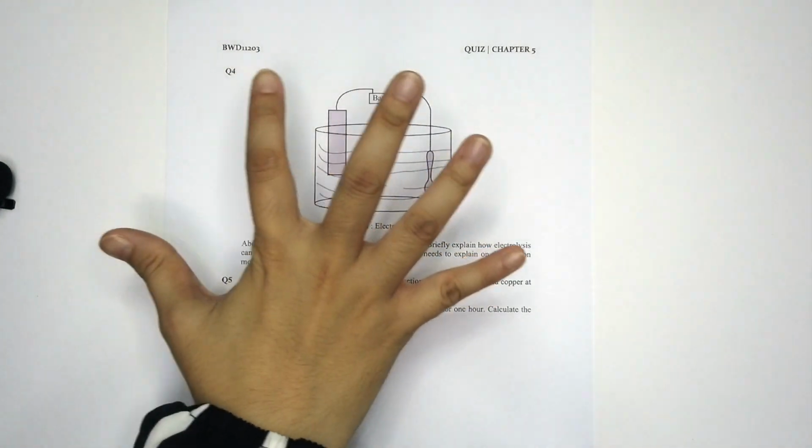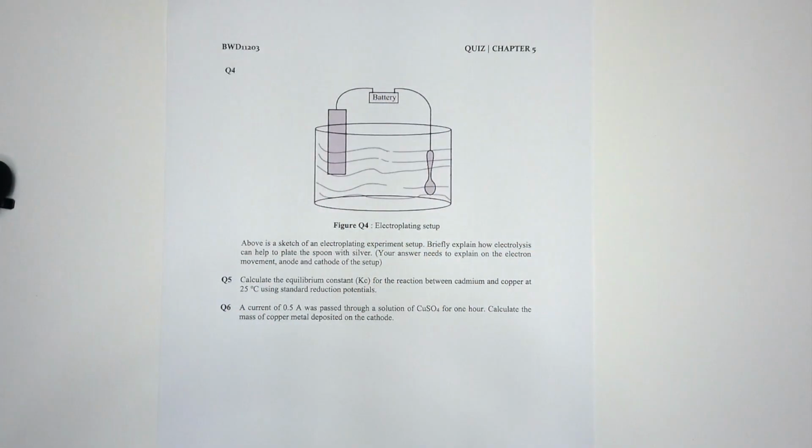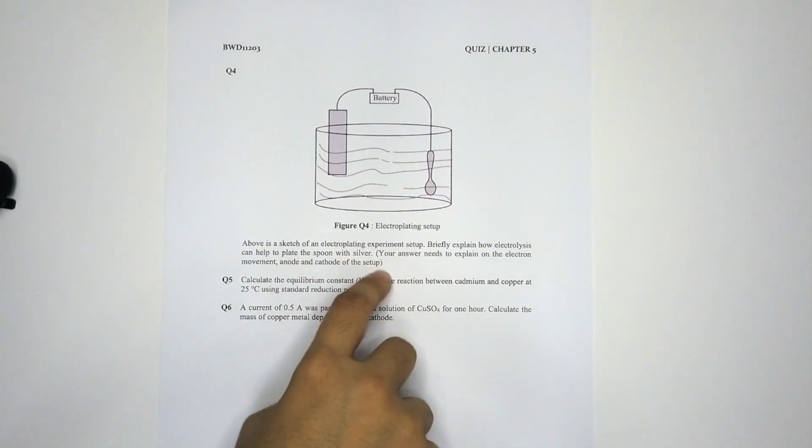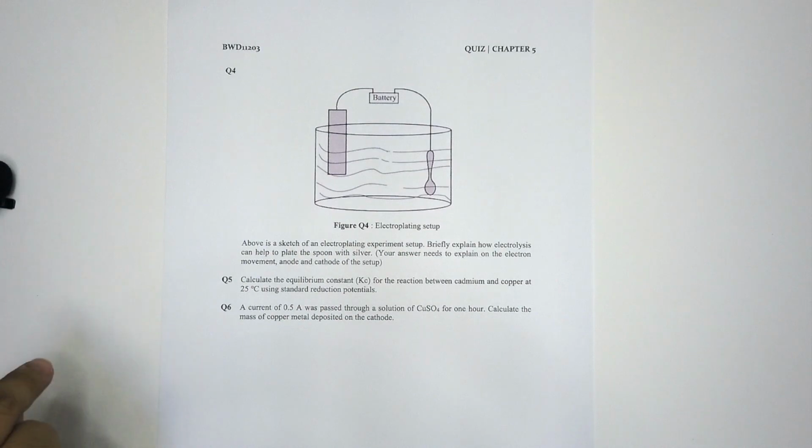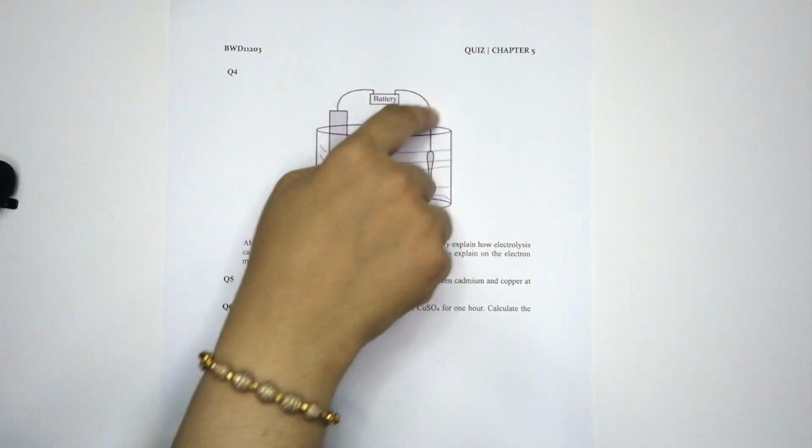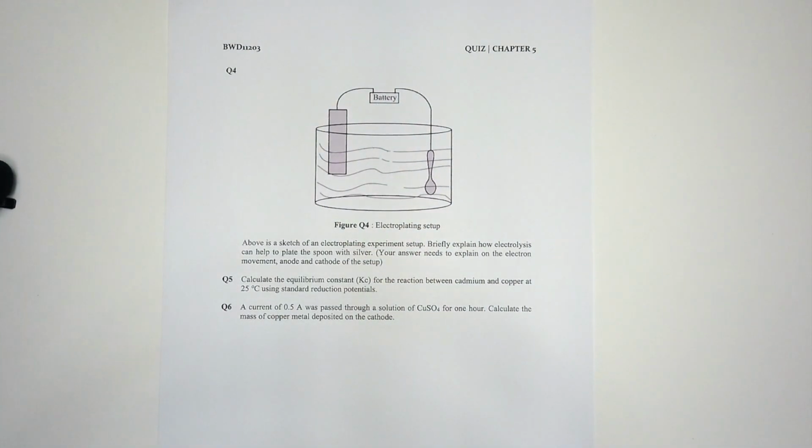Alright, so now this is a simple electroplating setup. So the first thing that you need to understand is that when you do electroplating, one part shall be the thing that you are going to coat, and the other one is the metal that you want to coat it with, right? So now given to you, you want to coat the spoon with silver. So in an electroplating setup, you need a battery. So this part is the crucial part where you need to show me where is the anode and where is the cathode.